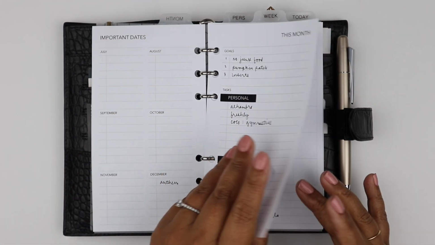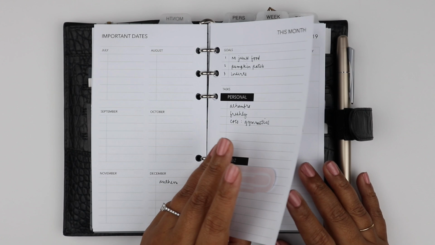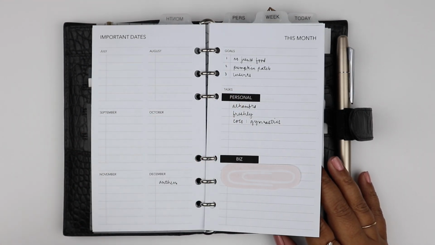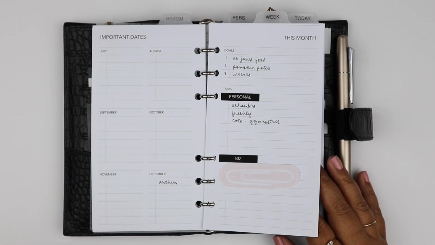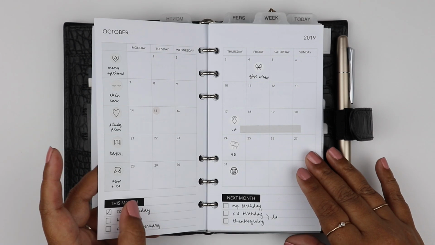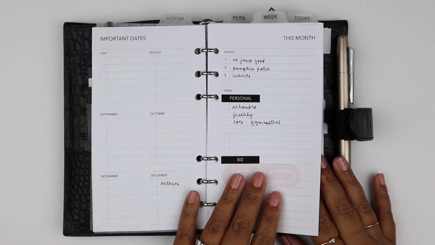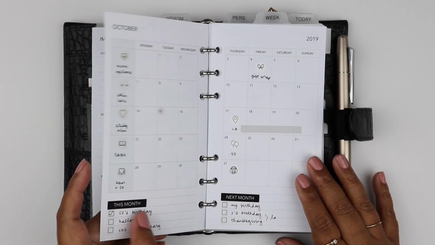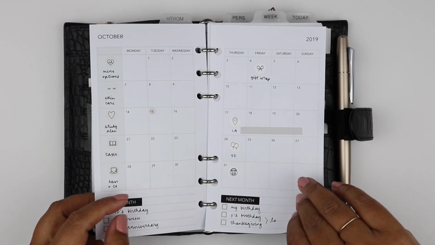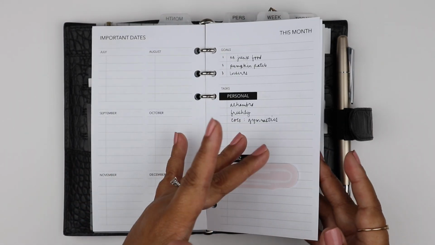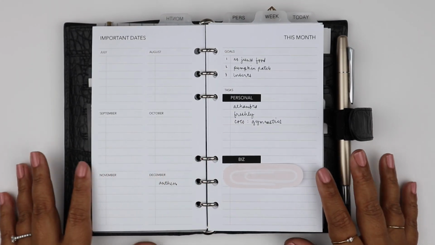So this monthly insert is in the shop. This is the monthly one. The ones in the shop, actually, I should say, are for 2020, so January through December. So this is October. It's a month on 4 pages. The first page is like an overview. Then you have the monthly spread. And then the back page is a notes page, you can use it however you like. So this is how I use it.